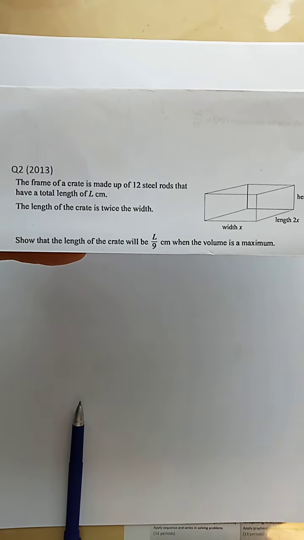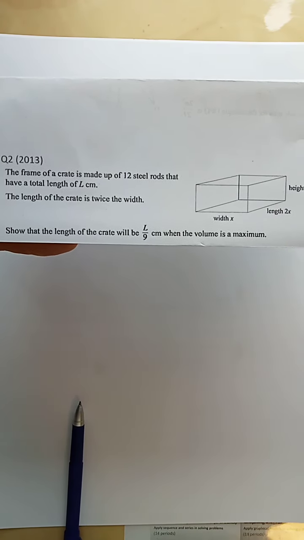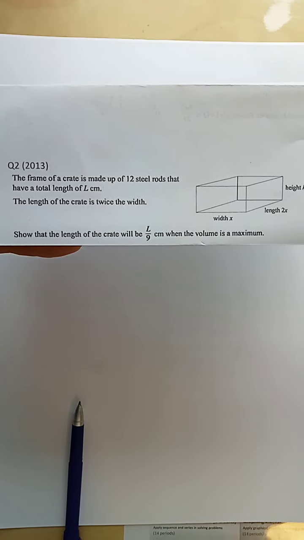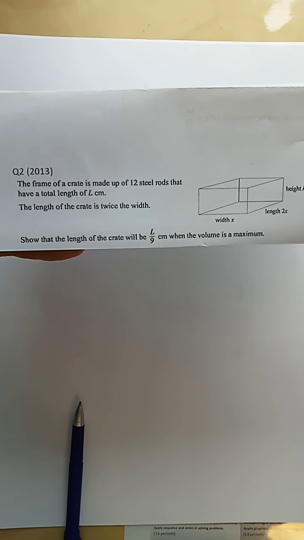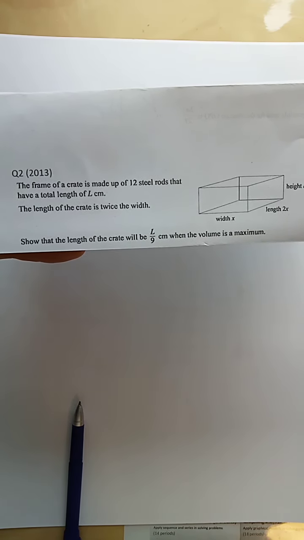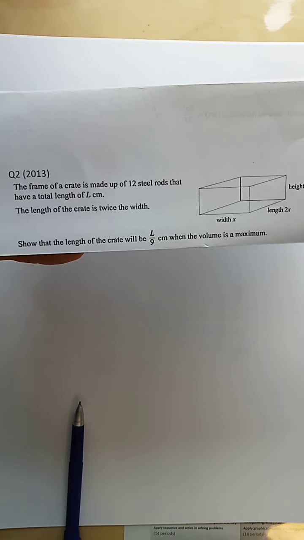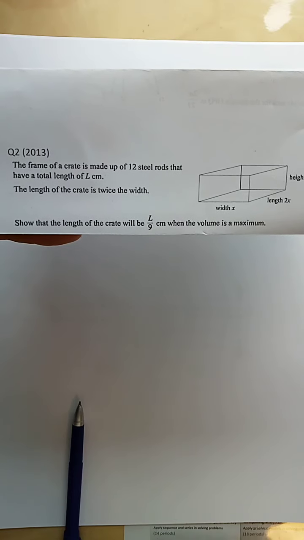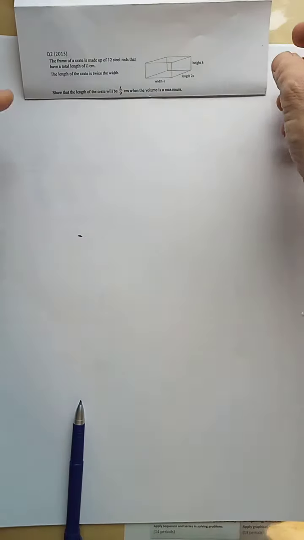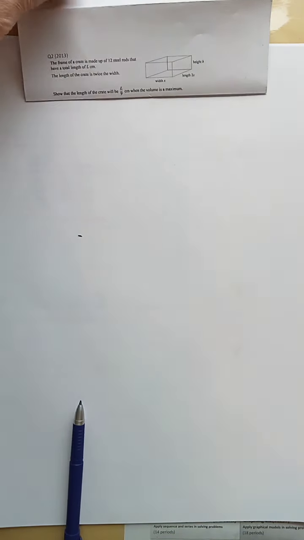Alright, we have a question here from 2013, question number 2. It's a maximization question again. The frame of the crate is made up of 12 steel rods that have a total length of L centimeters. The length of the crate is twice the width. Show that the length of the crate will be L over 9 centimeters when the volume is maximum. So here's the question, and let me work through the answer to this.